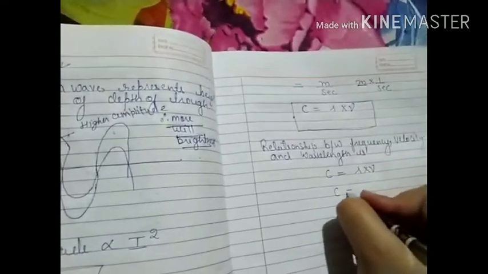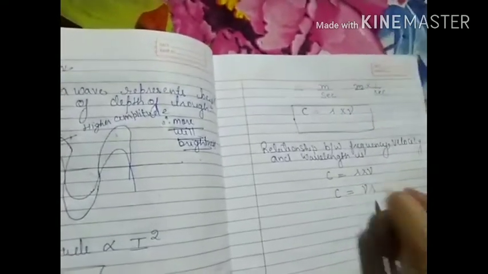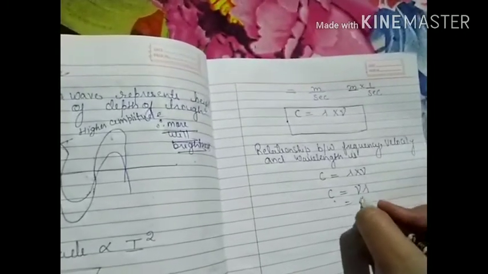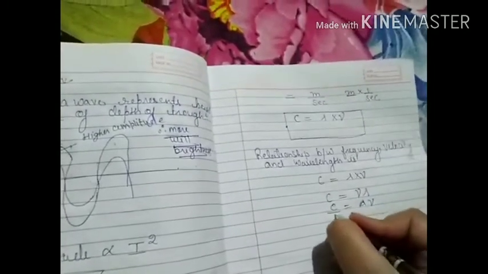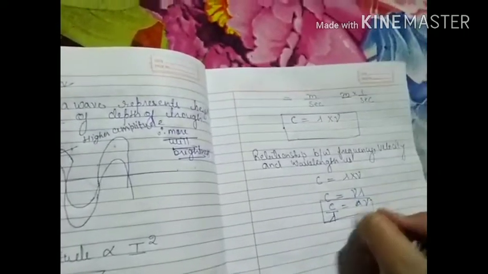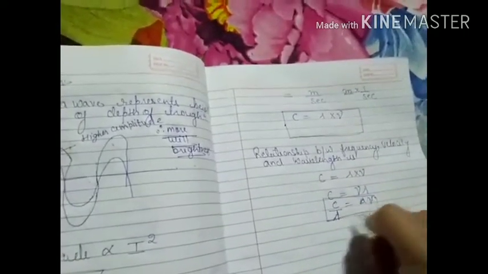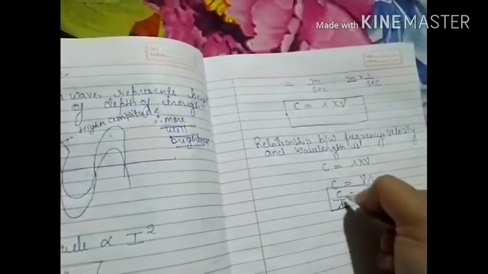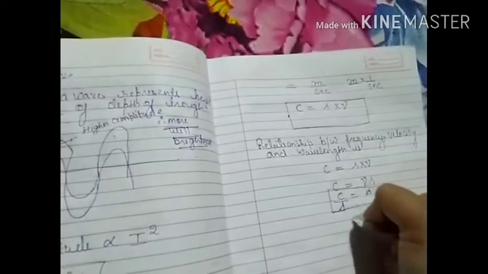Clear? c is equal to nu lambda, or nu is equal to c upon lambda. That means your frequency and wavelength are inversely proportional to each other. कि अगर आपकी frequency बढ़ेगी तो wavelength कम होगी, और अगर wavelength बढ़ेगी तो frequency कम होगी. They both are inversely proportional to each other.